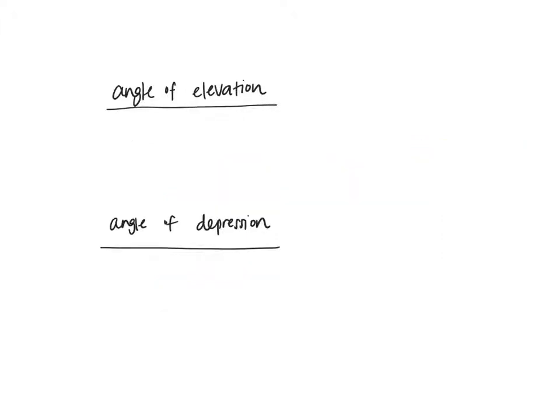Let's take a look at angle of elevation and depression. So angle of elevation is when you're looking upward. So let's say you're here and you're looking up at the star. So angle of elevation is the angle created between the horizontal looking upward to the star. So this angle right here is the angle of elevation.